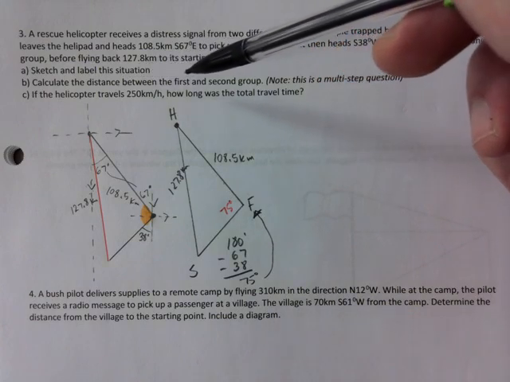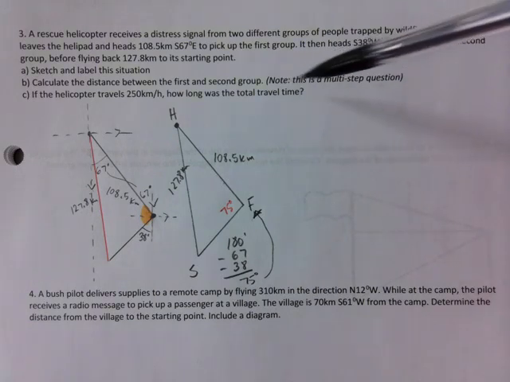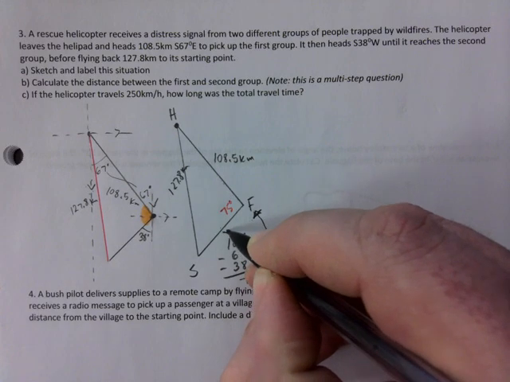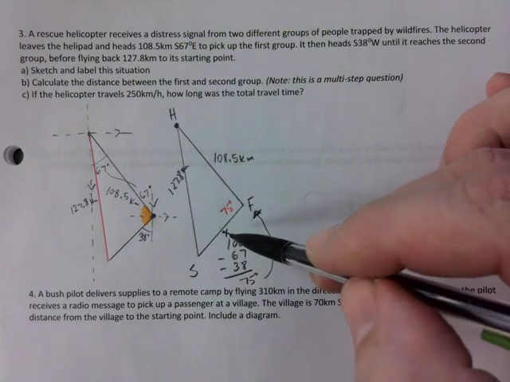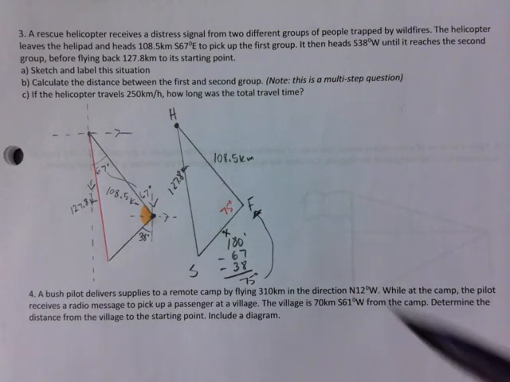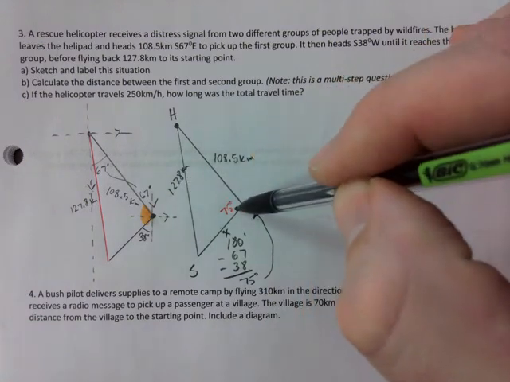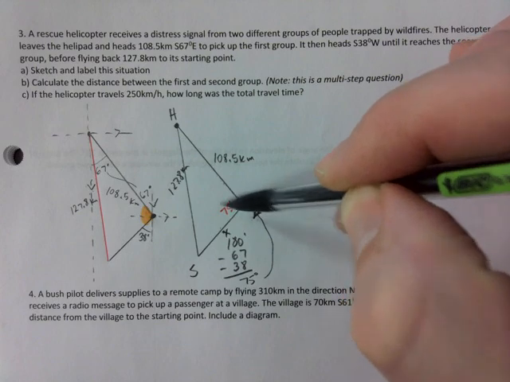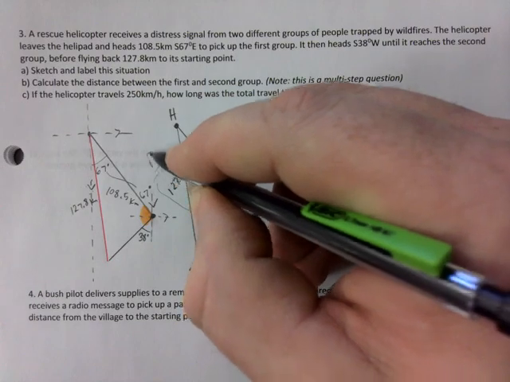Calculate the distance between the first and the second group. And I tell you that this is a multi-step question. So we're going to figure this one out here. Let's call this X. Okay, so what can we do here? What law are we going to use to start us off? Do you have a pair? Yes, I do. If it's SAS, then it'll be cosine law, or side, side, side. But in this case, we have a pair.